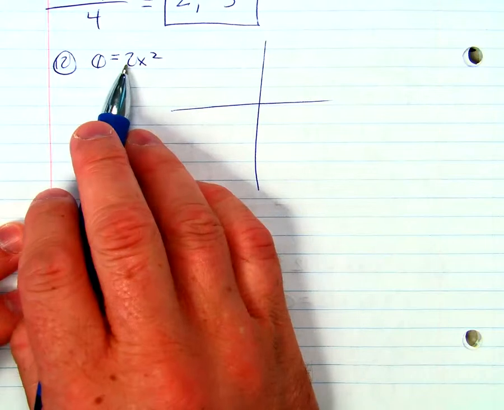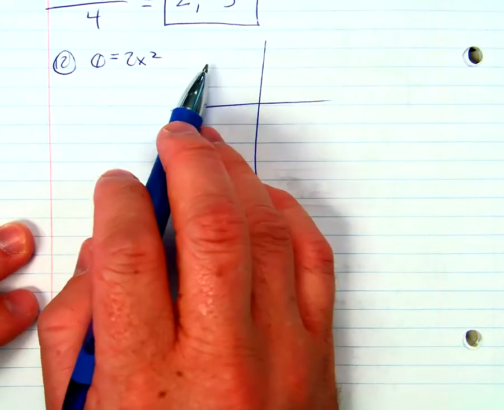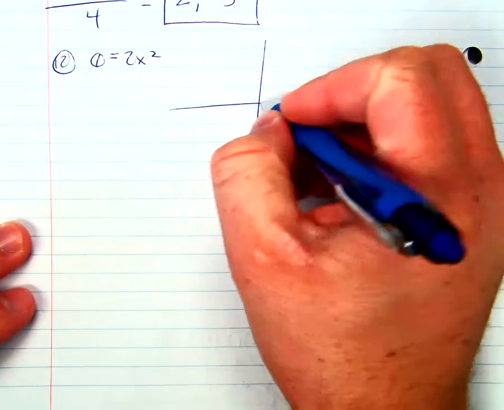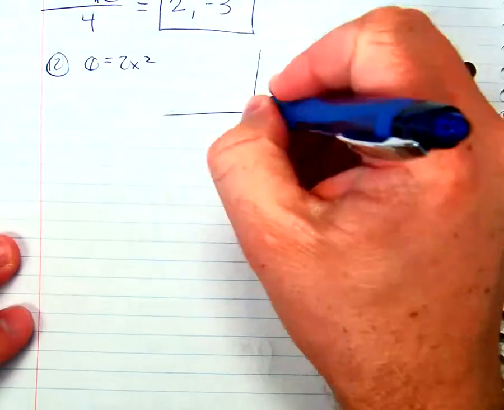It's positive, so it's going to point up. There's nothing after the x squared. It doesn't get shifted to the left or right. It doesn't get shifted up or down. The vertex will be right at the center. And it's a parabola that points up.